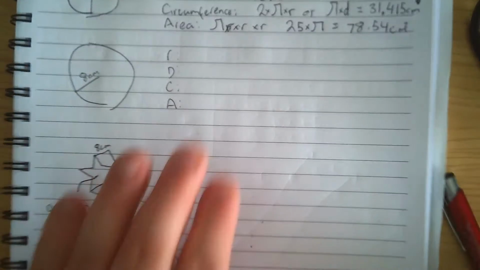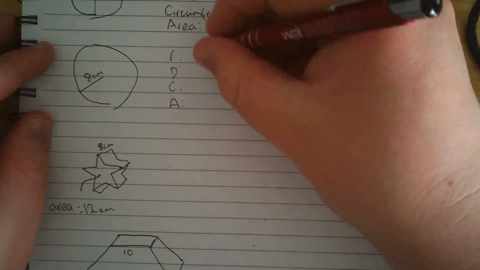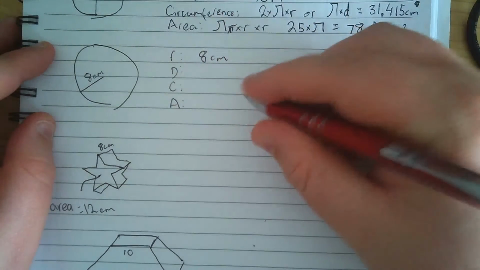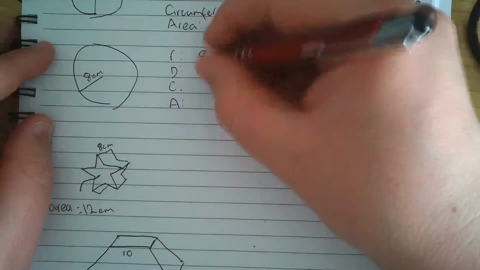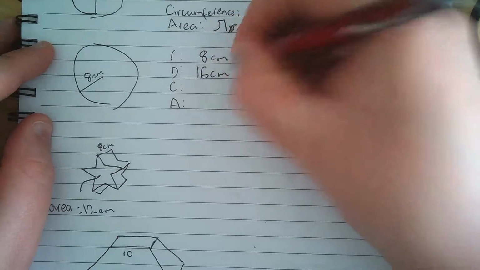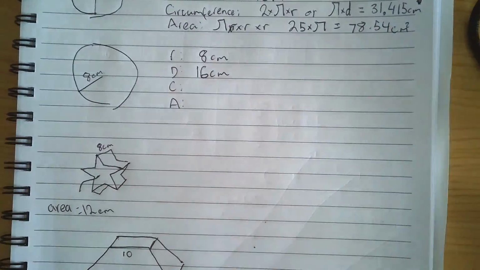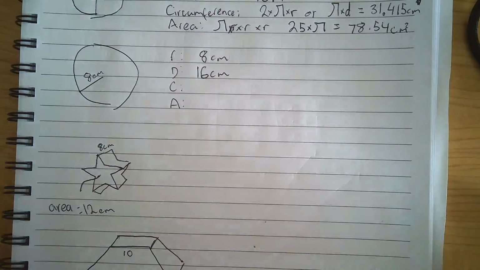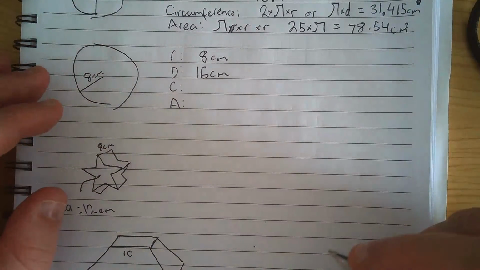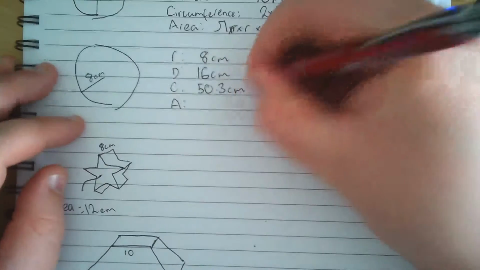So I'm going to do the same again with this circle here now. So we have radius is 8 centimeters. We've been given that from the start. If the radius is half the diameter, that means the diameter is double the radius. So I'm going to double 8, which gives me 16. Now again, I'm going to do pi times the diameter. So the diameter is 16, so I do 16 times pi, which gives me 50.3 centimeters.